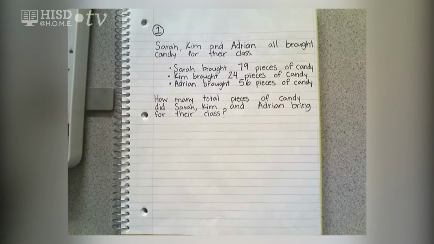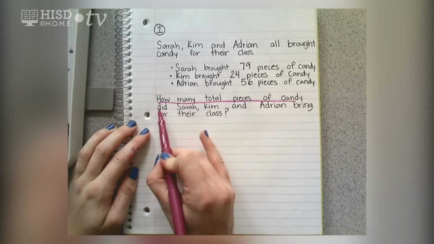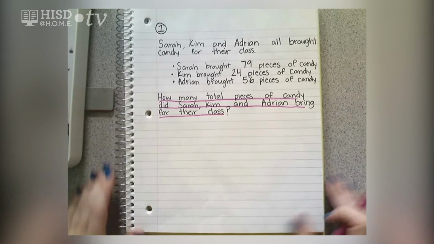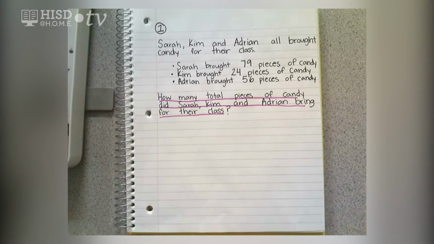All right, before I do anything else, I've read the question once. Now I'm going to underline my question and maybe make it a little bit easier into a sentence so I know what I'm looking for. How many total pieces of candy did Sarah, Kim, and Adrian bring for their class? So instead of writing all that down, I like to write the letter of their names because some of these names are easy and some of them are hard.